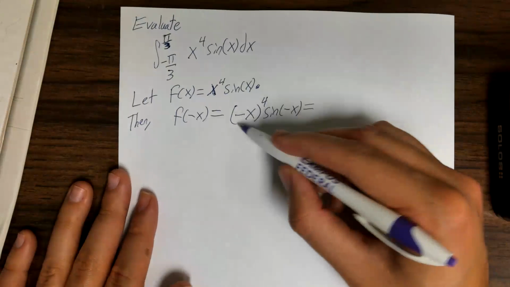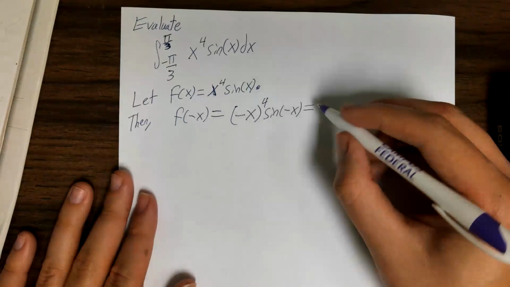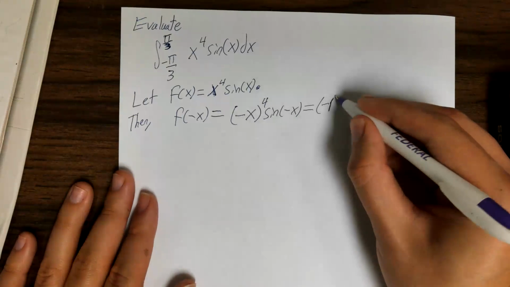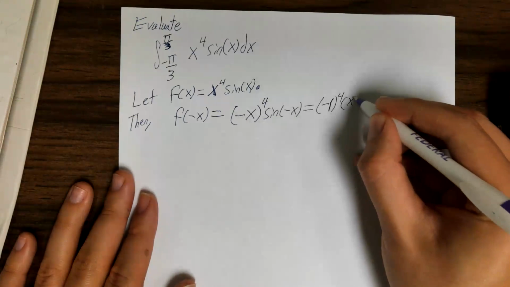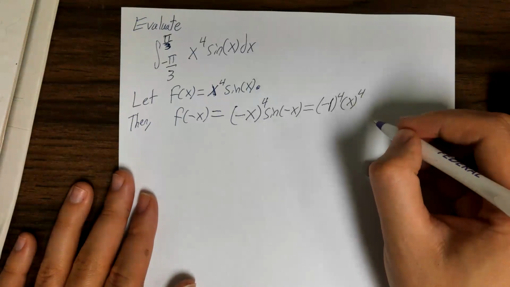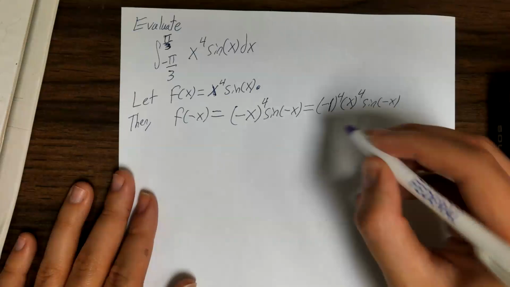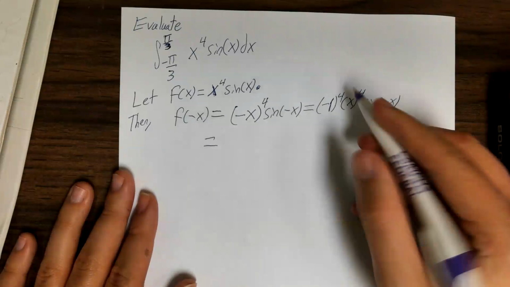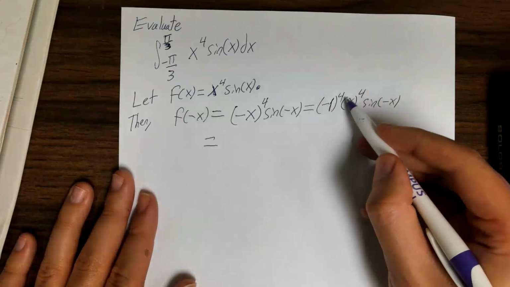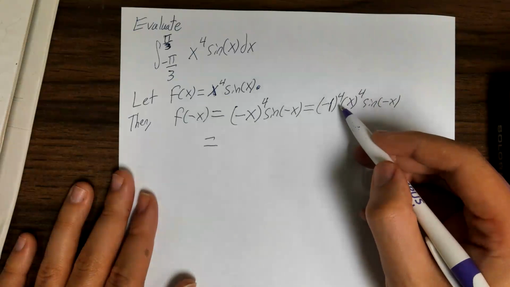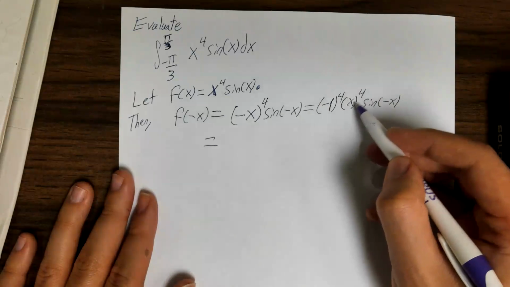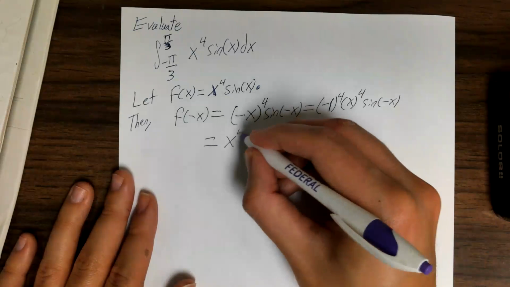Now, we can treat this as negative 1 to the fourth power times x to the fourth power, but a negative 1 to an even power is going to be a positive 1. And this x to the 4 is just x to the fourth.